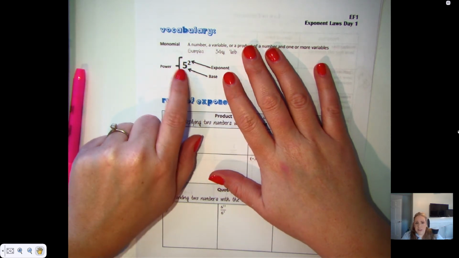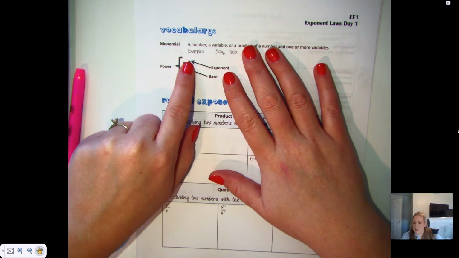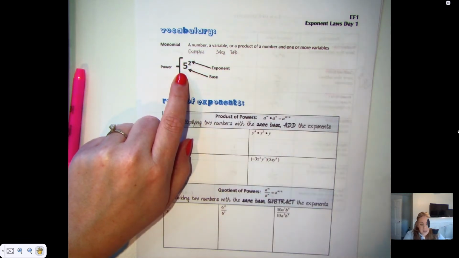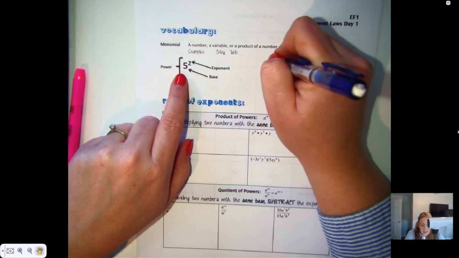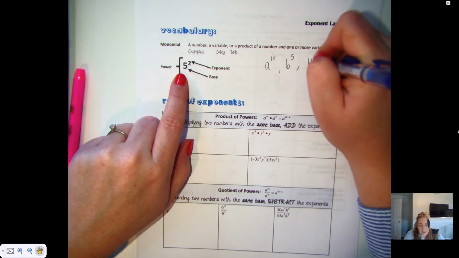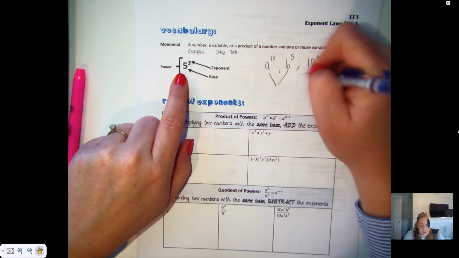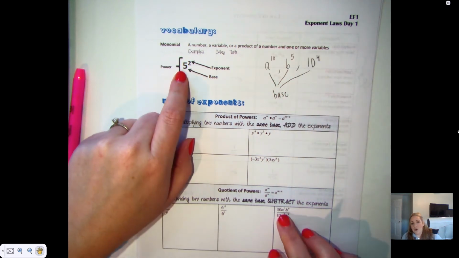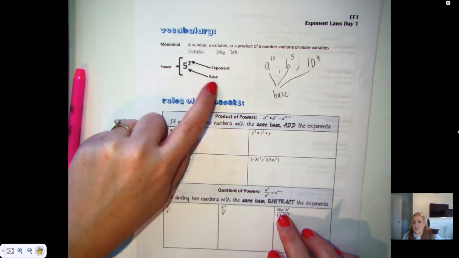So you have something raised to an exponent. So that something is always called your base. You could have a to the 10th. You could have b to the 5th. You could have 10 to the 4th. This right here, these are all of your bases. So whatever you're raising is your base.